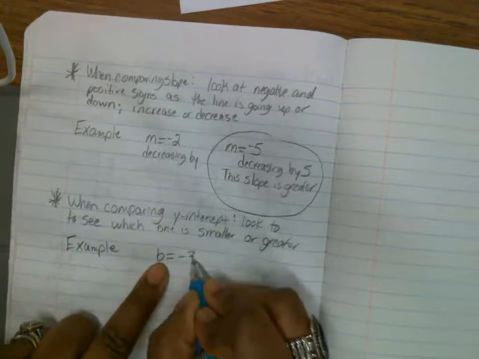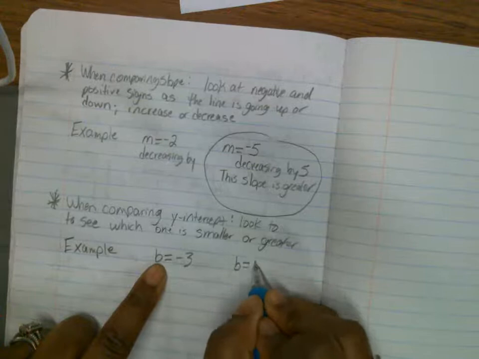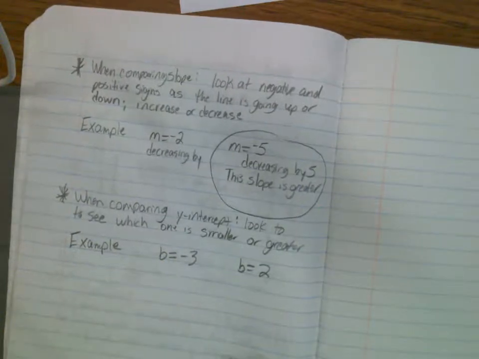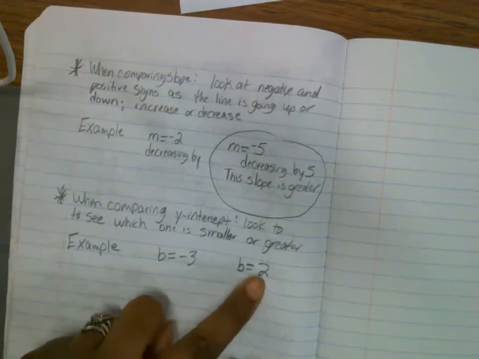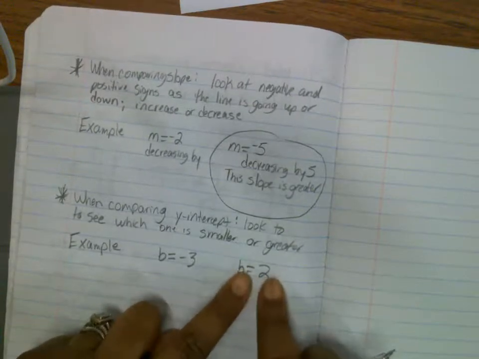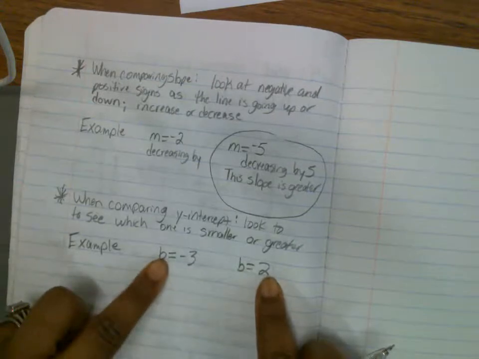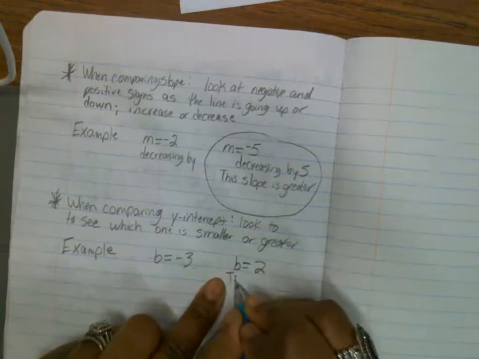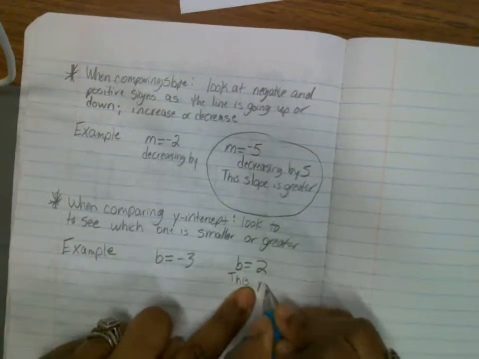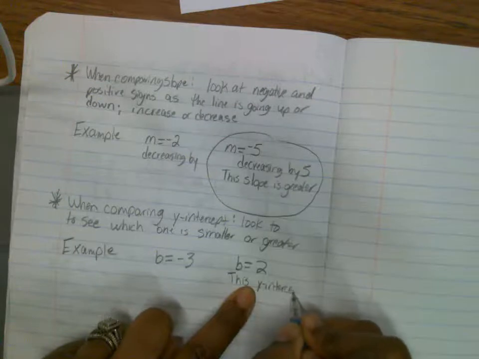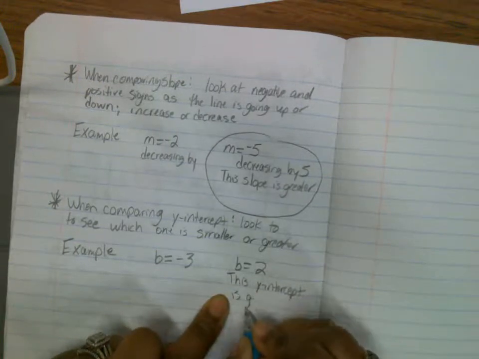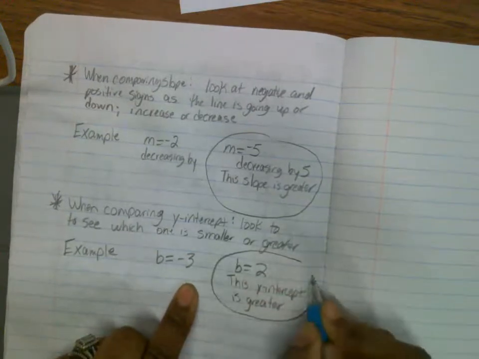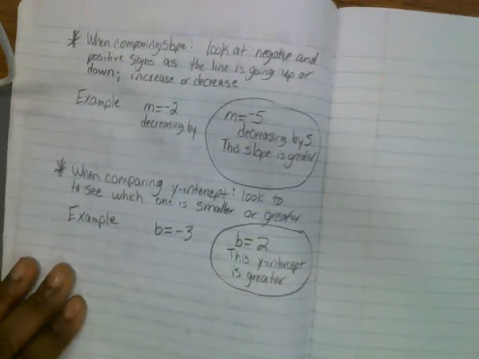Your b is -3, and then your b is +2. The one that is greater here is going to be the +2. This number is bigger than this number, so this y-intercept is greater. Any questions about that?